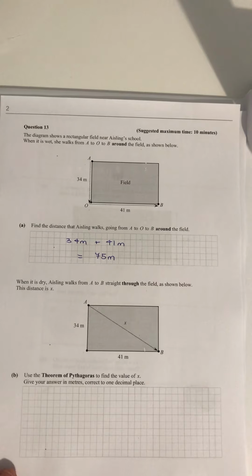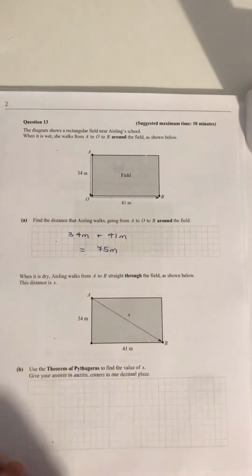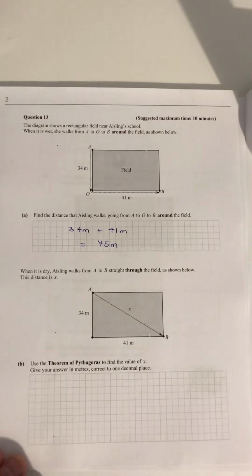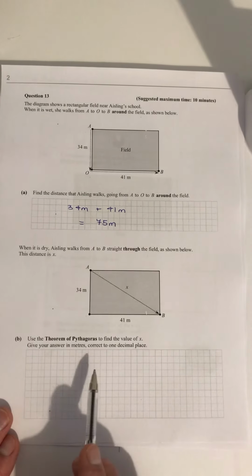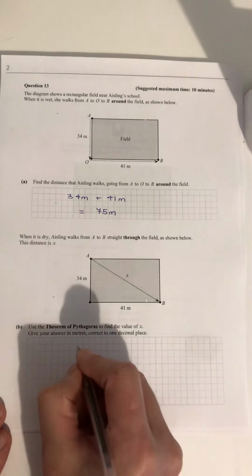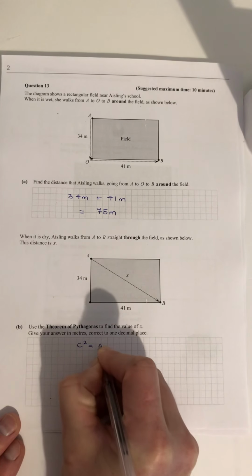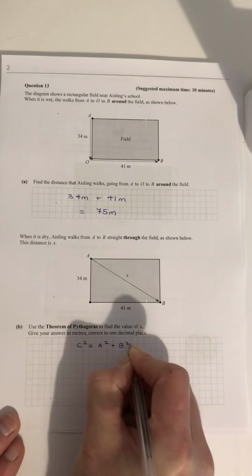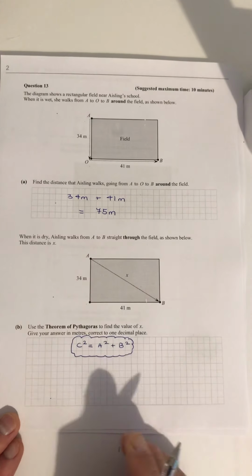Okay? When it is dry, she walks from A to B, straight through the field. The distance is x. Use the theorem of Pythagoras to find the value of x. So the theorem of Pythagoras says c squared is equal to a squared plus b squared. This was in your trigonometry.